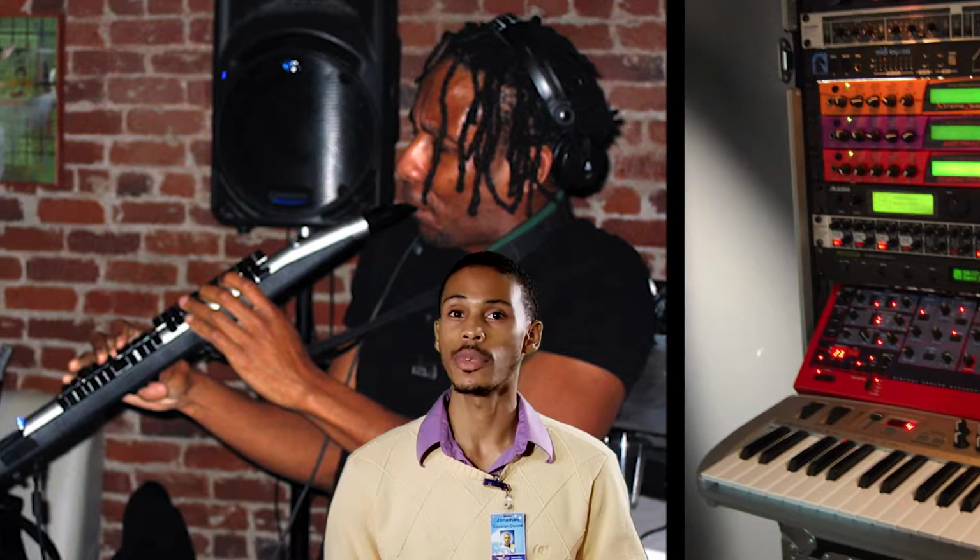MIDI was created in the early 1980s as a collaborative effort between some of the leading electronic music manufacturers to create a standard language of code for electronic instruments and devices to communicate with each other. MIDI devices come in a variety of functions and sizes, but they all communicate with this standard programming language.